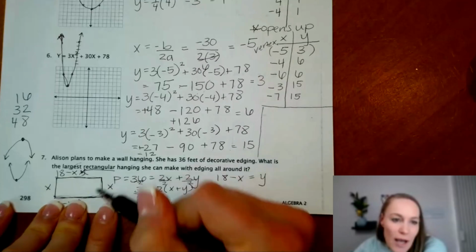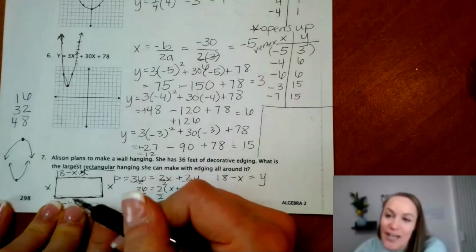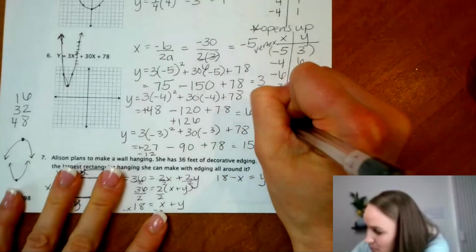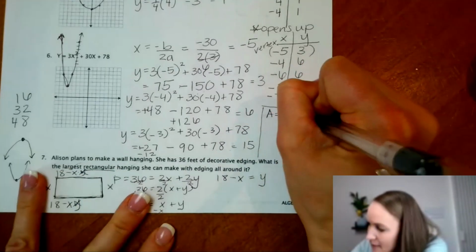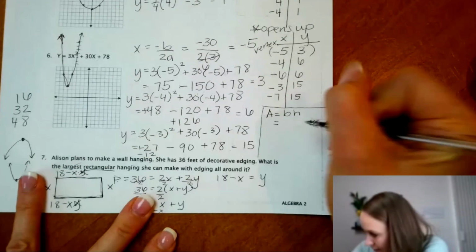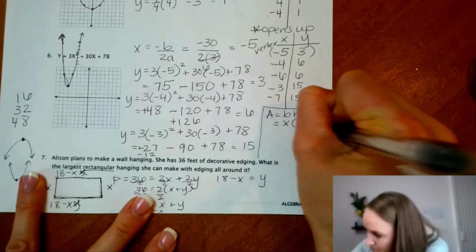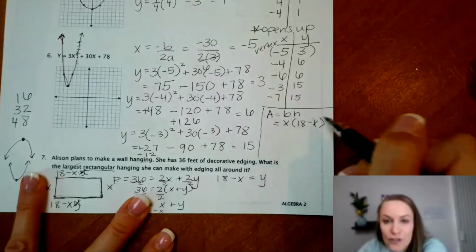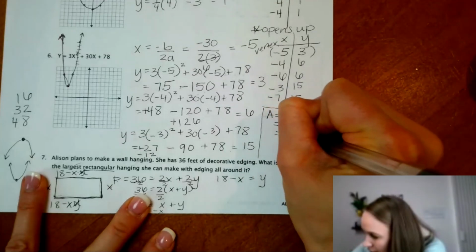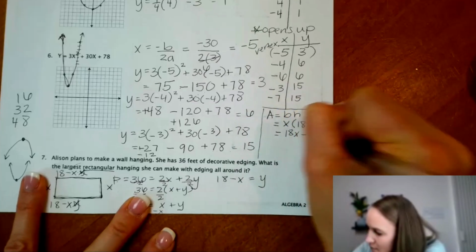Okay, so I'm going to take this value and multiply this value to get the area, and I want the area to be maximized. So area equals base times height of the rectangle, which is x times 18 minus x. And I can go ahead and distribute the x. X times 18 is 18x. X times negative x is negative x squared.